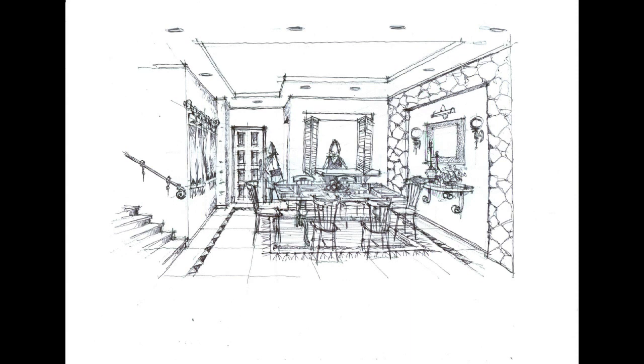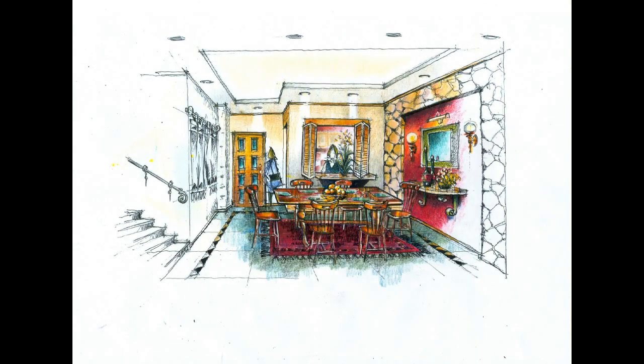Then if you feel that this is suitable or acceptable, then you can apply color onto this. But in interior design, our final product is the beginning of the actual process. So that's why in reality, we do not want to spend too much time on the perspective, because the perspective is just a means of conveying an idea. It is not an art piece by itself.